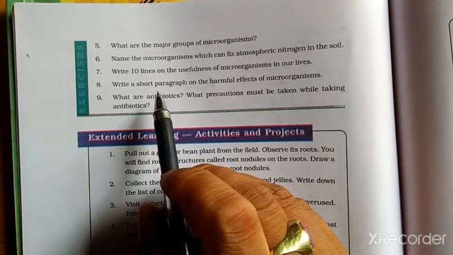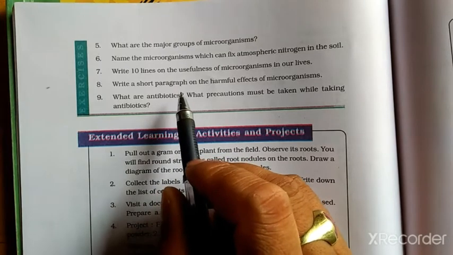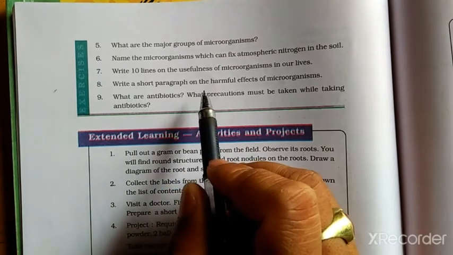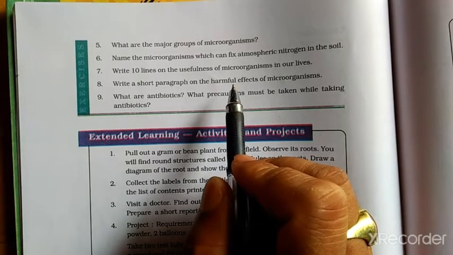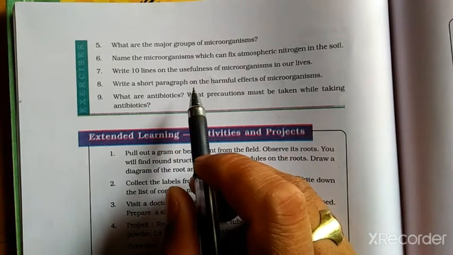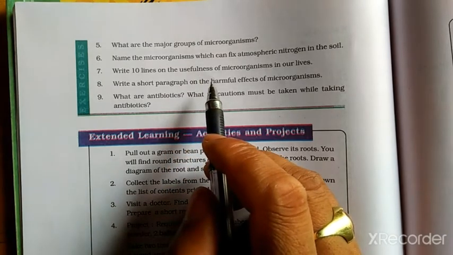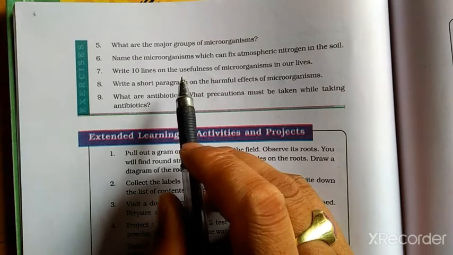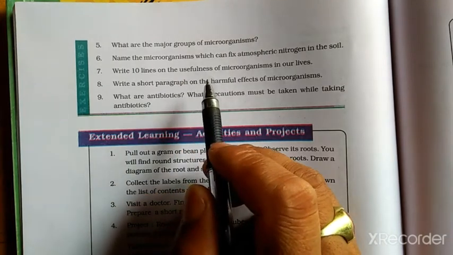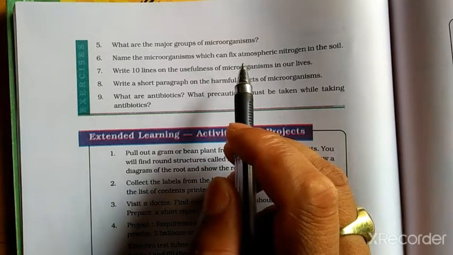Point number 3, a bacterium that is Lactobacillus promotes the formation of curd. And point number 4, microbes are used to reduce pollution. And next point, they are used to increase the soil fertility by fixing the atmospheric nitrogen.